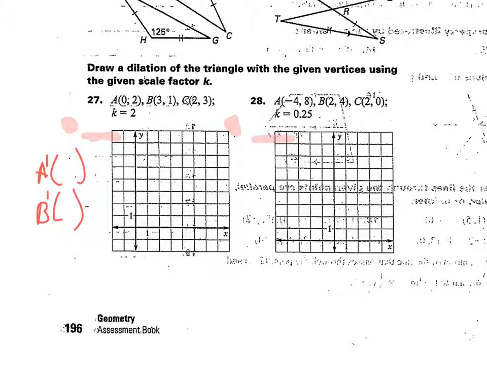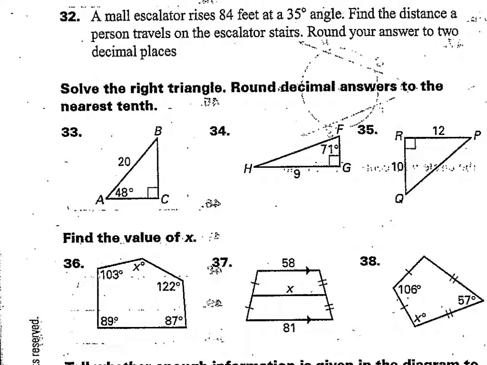When you multiply them all by 2. And then graph all the new points on here to show the dilation or the reduction. So again, you're multiplying all these by 0.25 and all these by 2 to get new points and plot them on the graph.